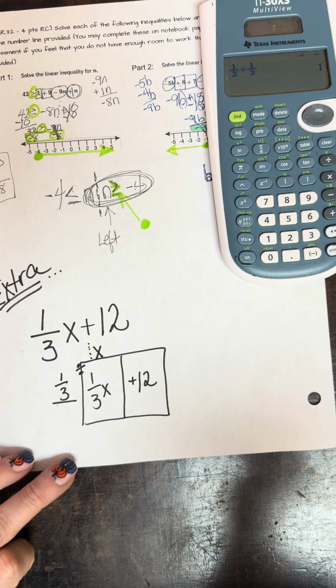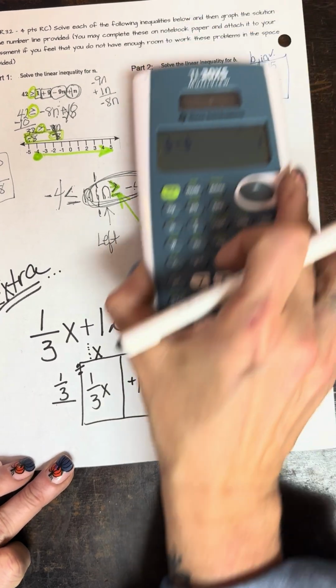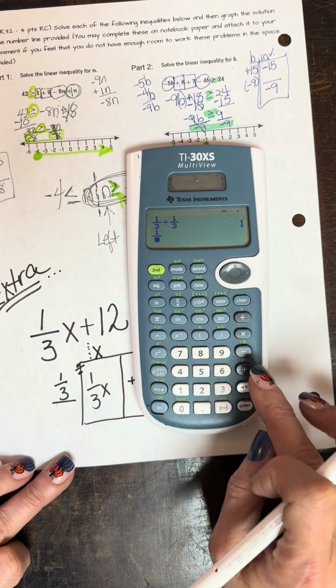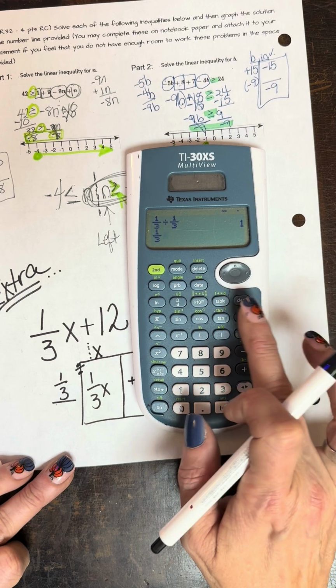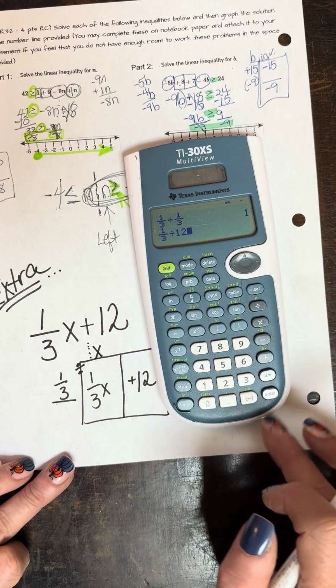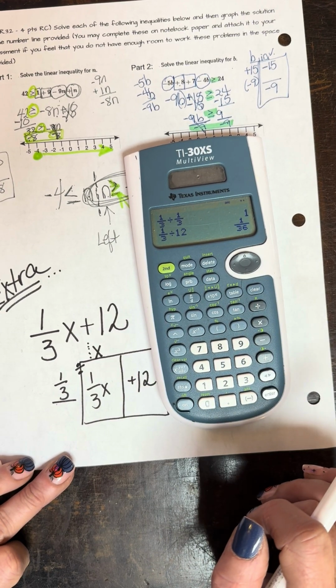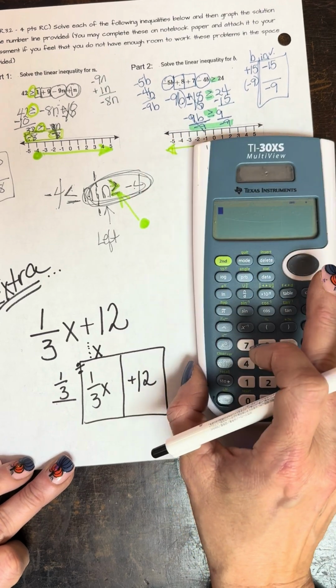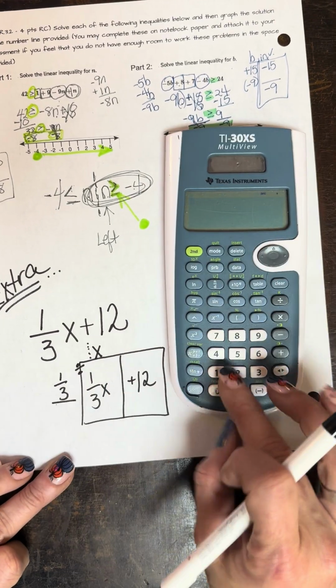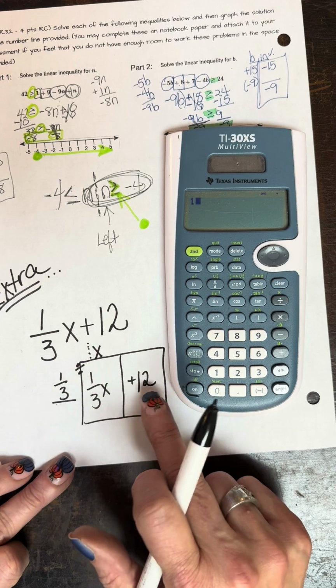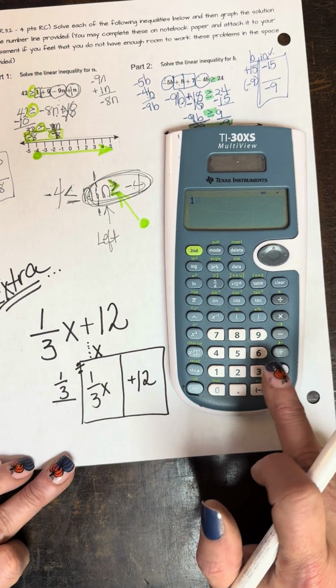But I want to show you something. 12 divided by 1/3. Sorry, we're doing 1/3 divided by 1/3, and then 12 divided by 1/3.